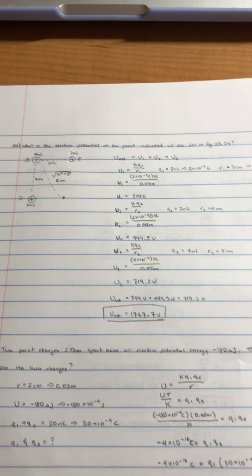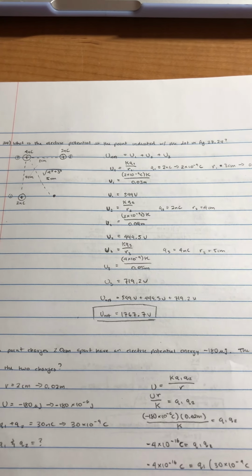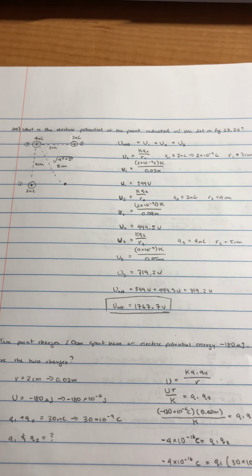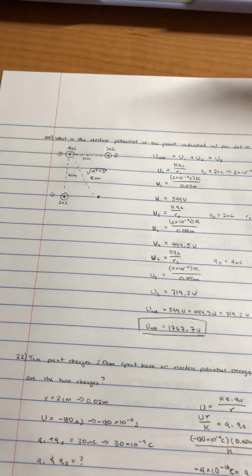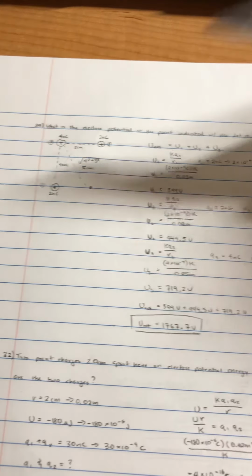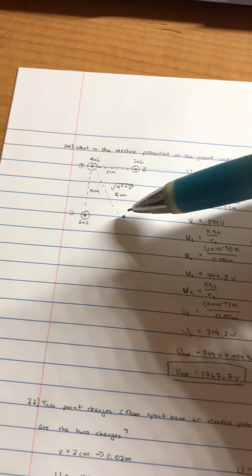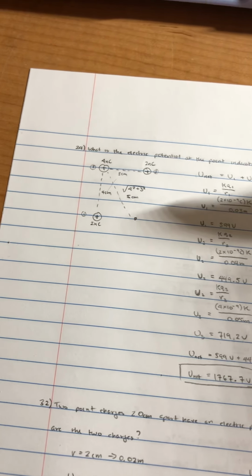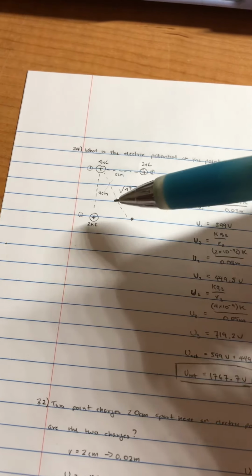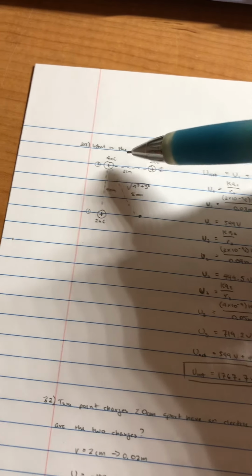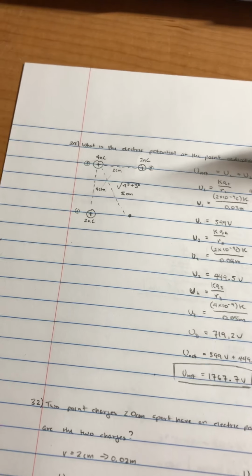So I was assigned problem number 24 on homework 3, which reads, what is the electric potential at the point indicated with the dot in figure 28.24 as shown here? So to find the electric potential at the dot, you have to find electric potential from each individual charge. I labeled this charge 1, charge 2, and charge 3 here.